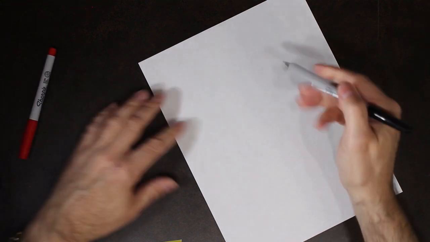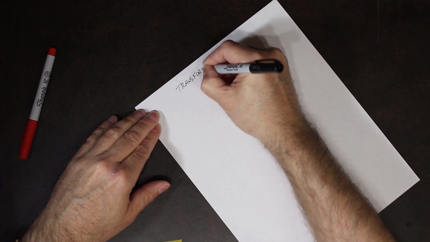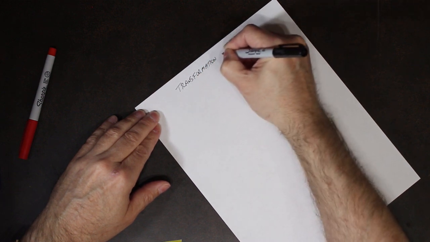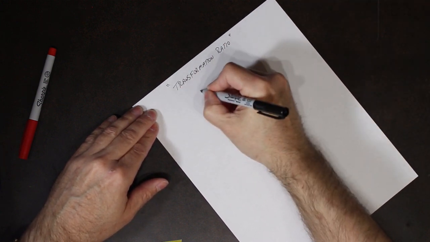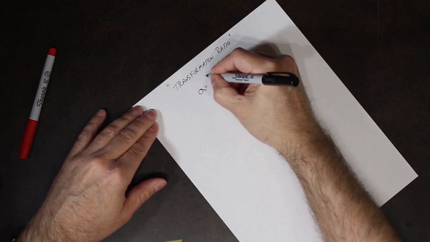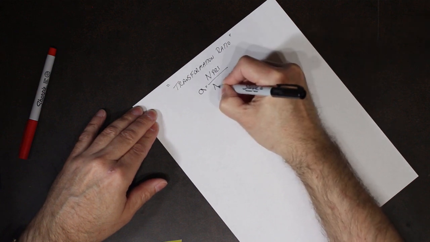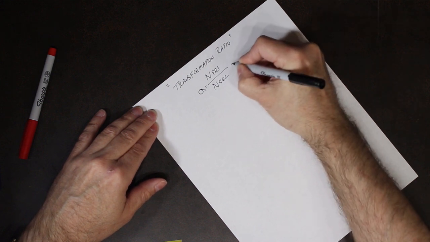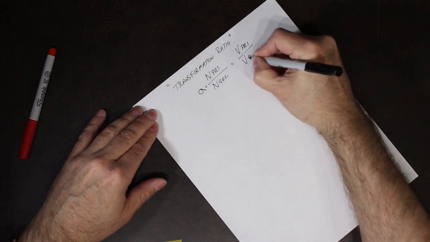As you move further into your studies, you might come across something that is referred to as the transformation ratio. The transformation ratio is denoted by the letter A and is the turns on the primary divided by turns on the secondary, equals the voltage on the primary over the voltage on the secondary.